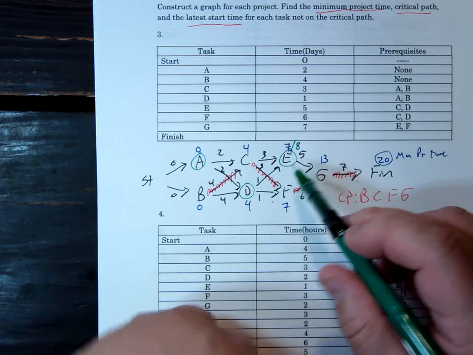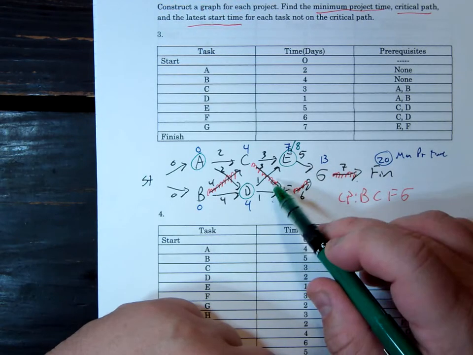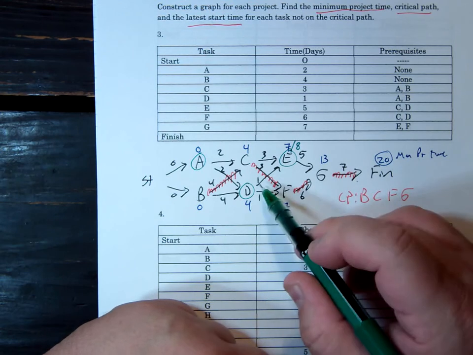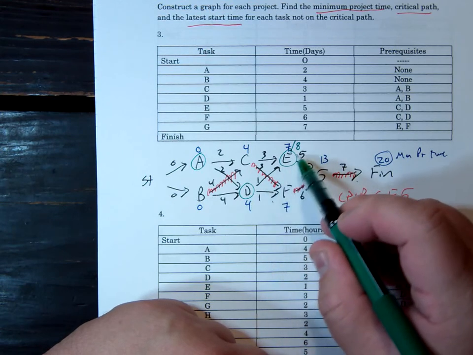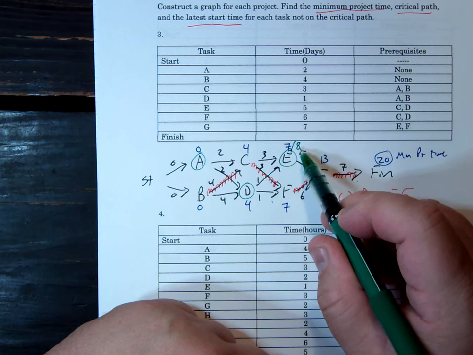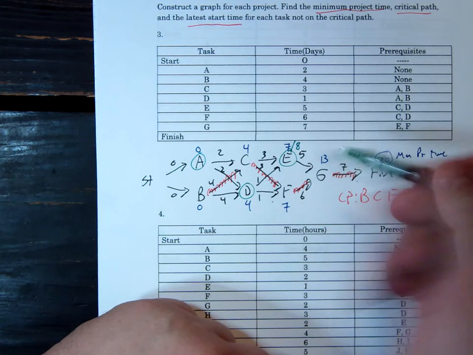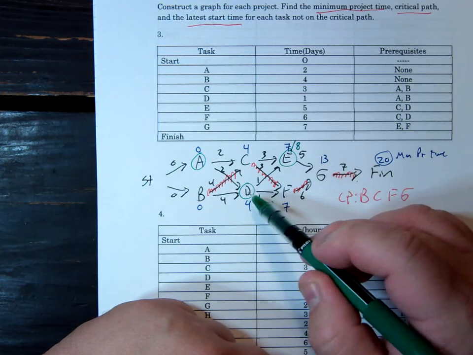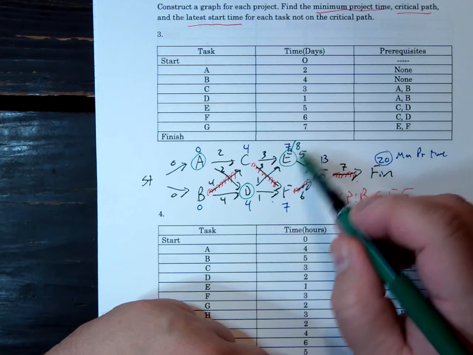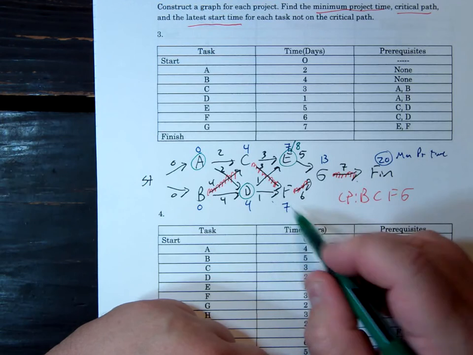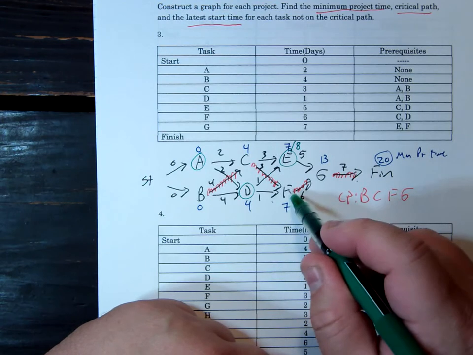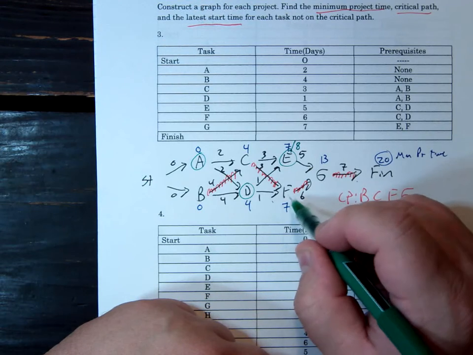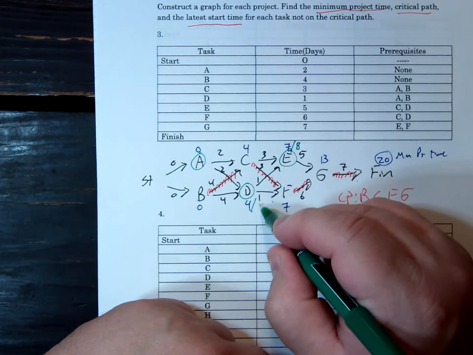And be careful, like D. He doesn't need to get it to E actually until, and do your latest start time backwards, because D would look at 8 and say, oh, I don't have to have it to him until day 8. But he does have to have it to F, who's on the critical path, by day 7. And that's the more important one. So 7 minus 1, he could actually start on day 6 and be fine.